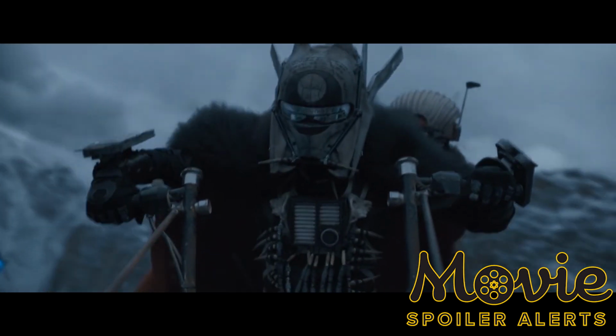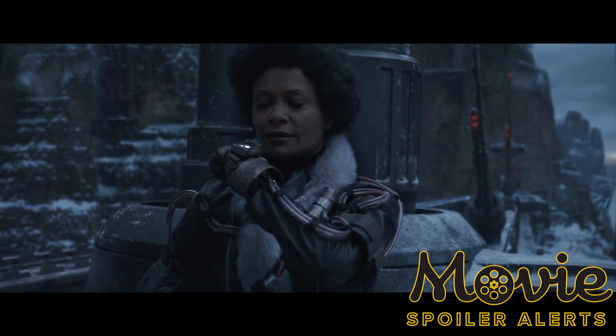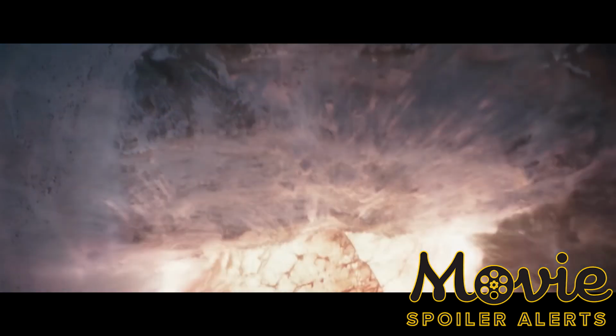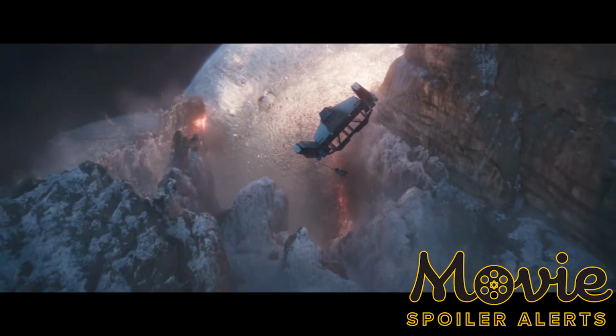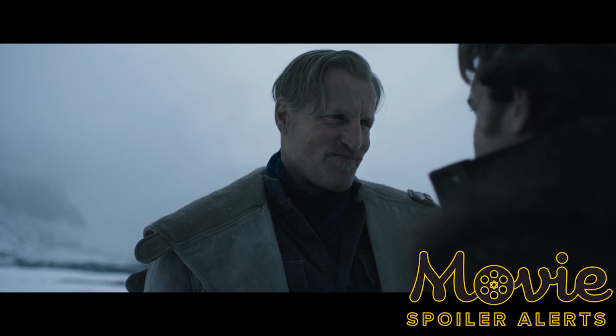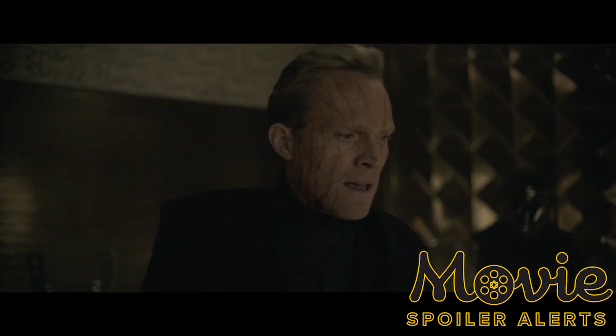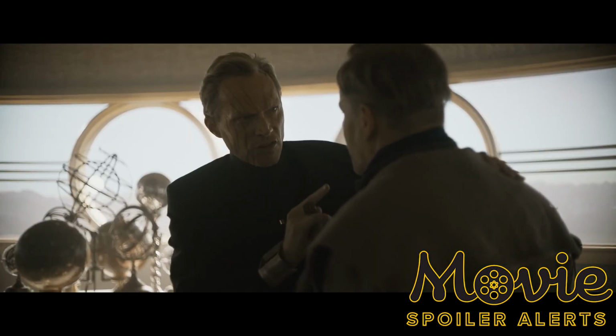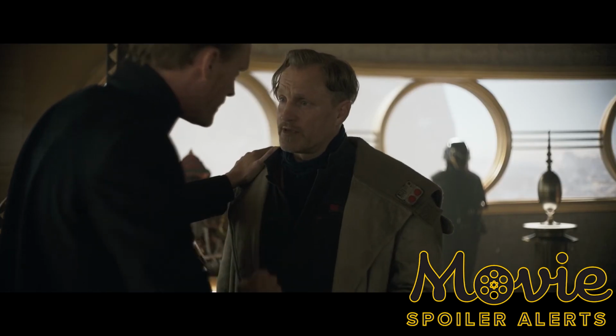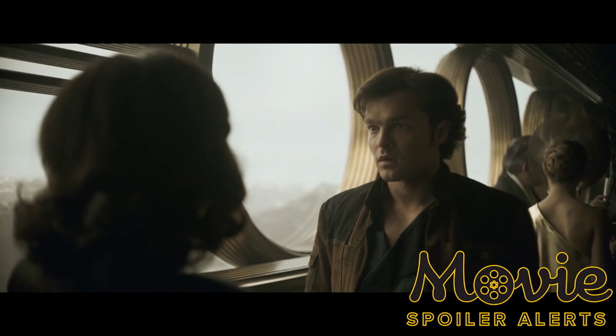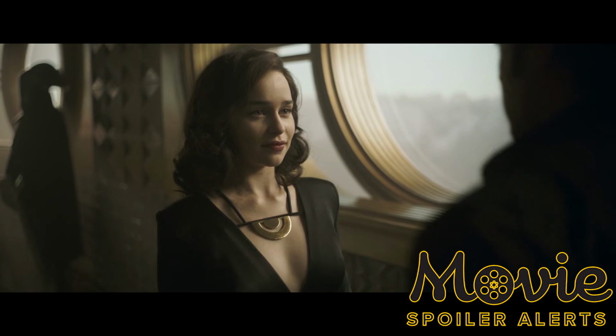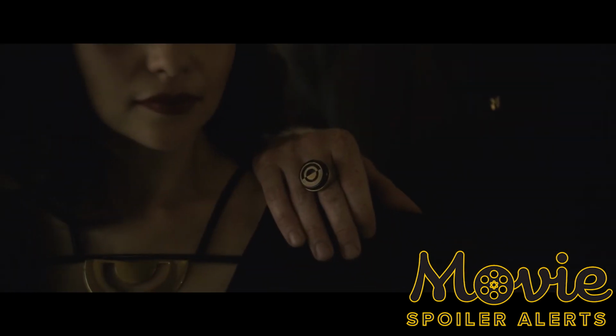The heist is interrupted by a group of pirates called the Cloud Riders, led by Enfys Nest, which causes two members of Beckett's crew to die, including his wife, and the coaxium is destroyed. Beckett reveals he was ordered to steal the shipment for Dryden Voss, a member of the Crimson Dawn Syndicate, and they still owe on that debt. The gang travels to Voss's ship, where Han finds Qi'ra, who now is Voss's right-hand woman.